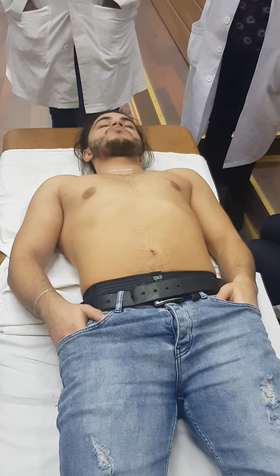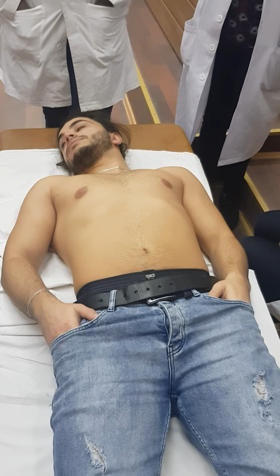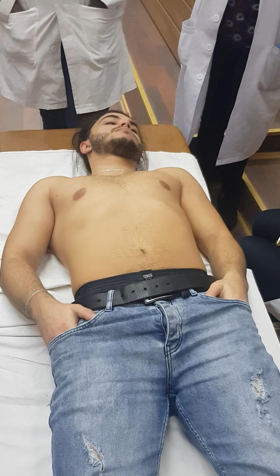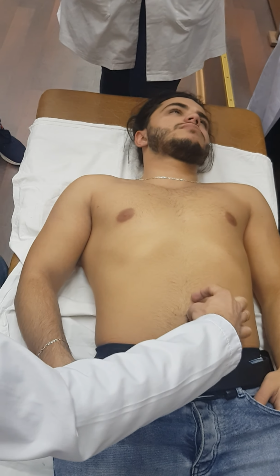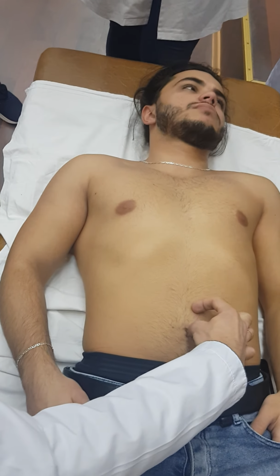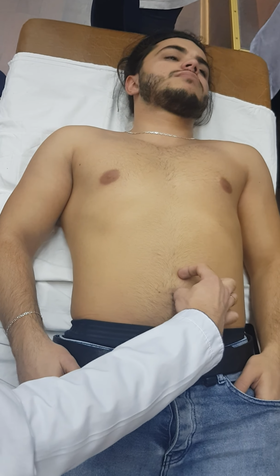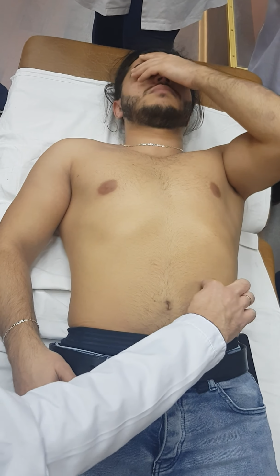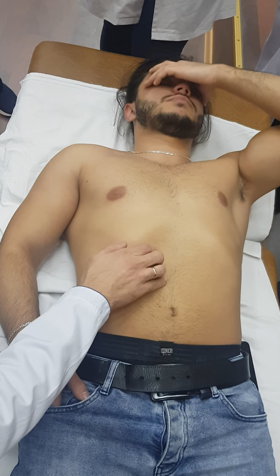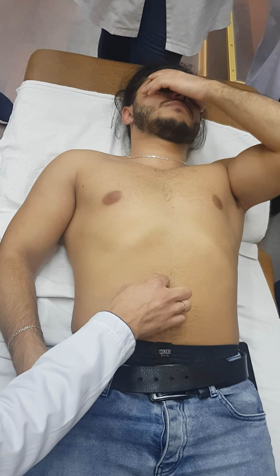The next point of palpation is the pyloric part of the stomach. To find it, we should find the line which is 3 to 5 centimeters higher than the umbilicus, and put our hand at 45 degrees to this line.